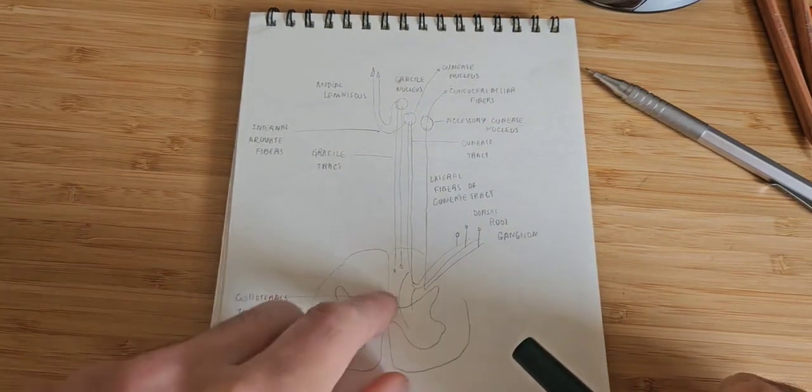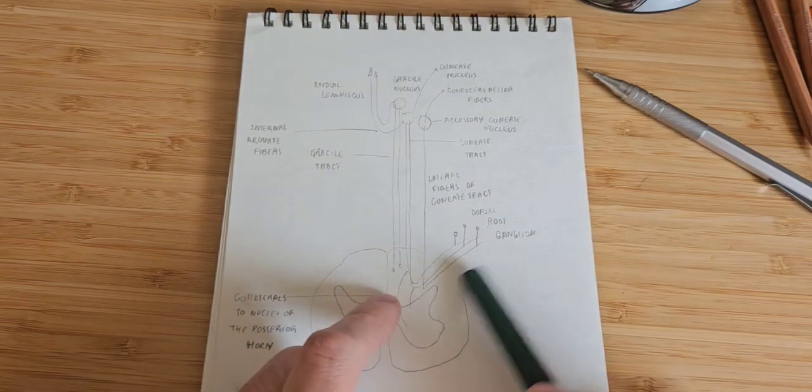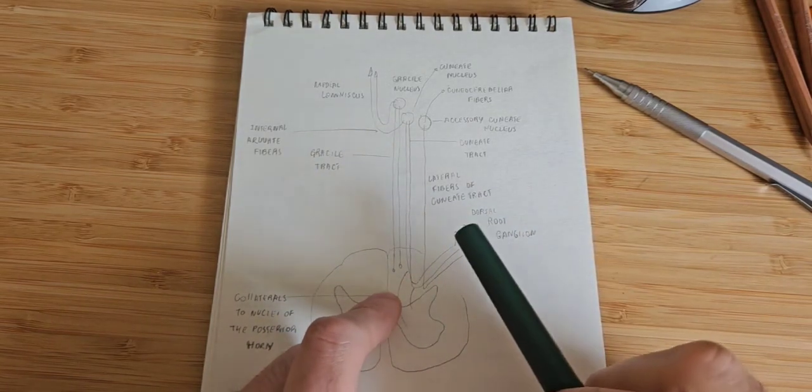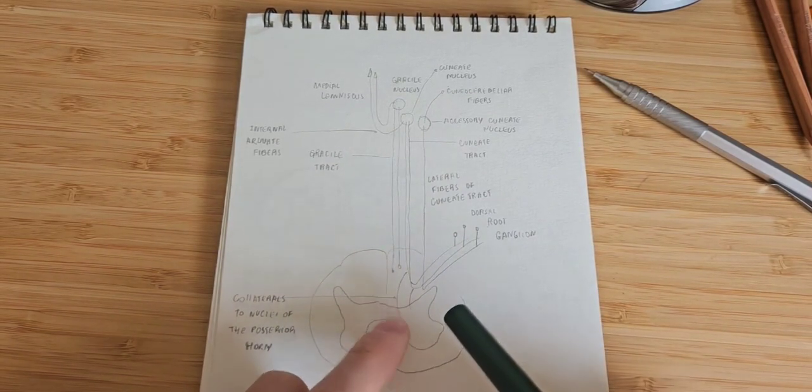The fibers originate from the dorsal root ganglia, and the dorsal root ganglia house the cell bodies of sensory neurons.